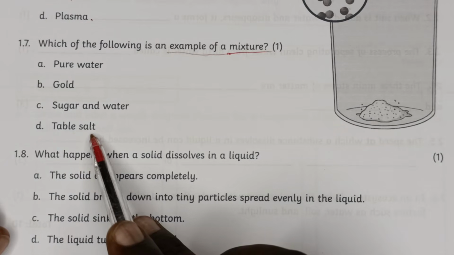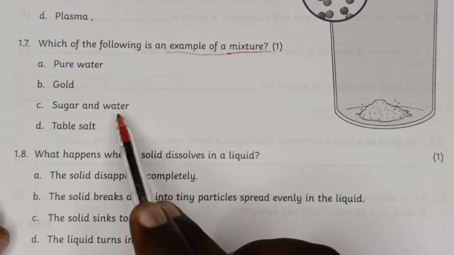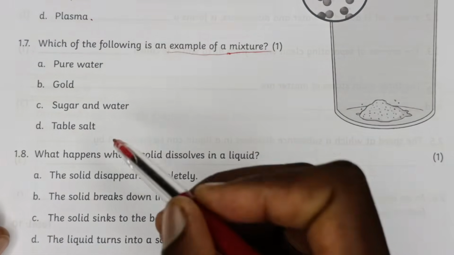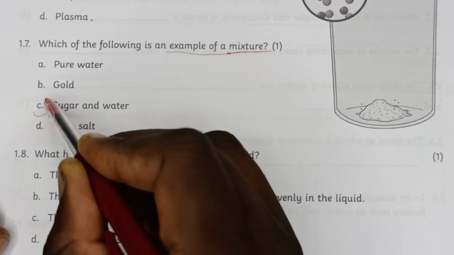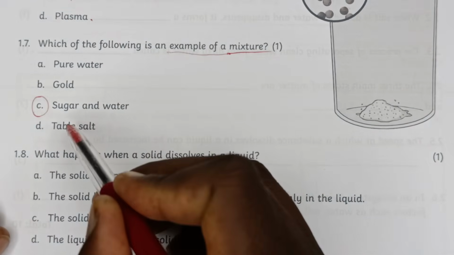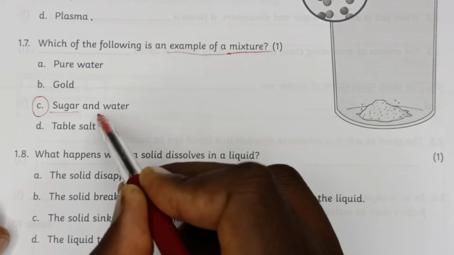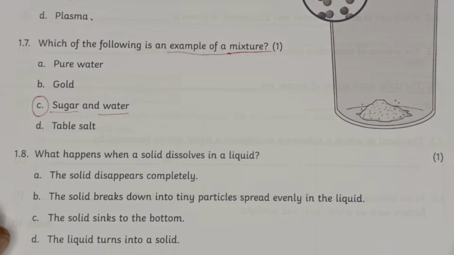Okay, table salt. Is table salt a mixture? No. Sugar and water, is it a mixture? Yes. The answer is yes, because here they have mixed sugar and water. So that is the correct answer.